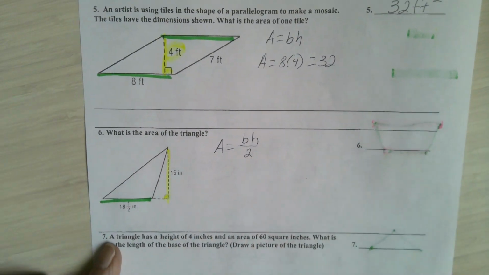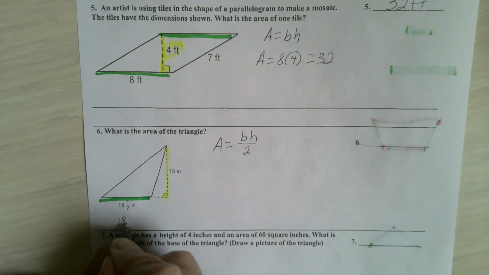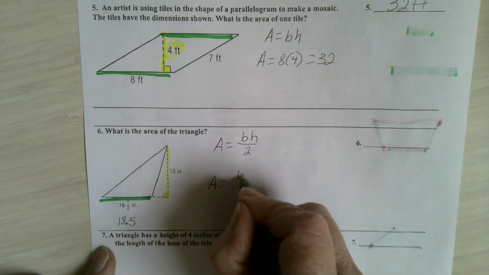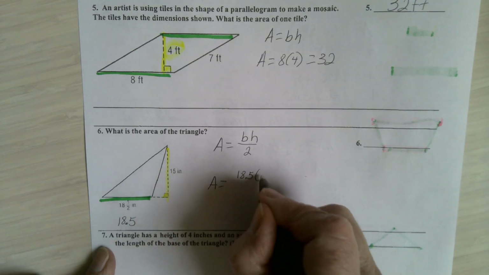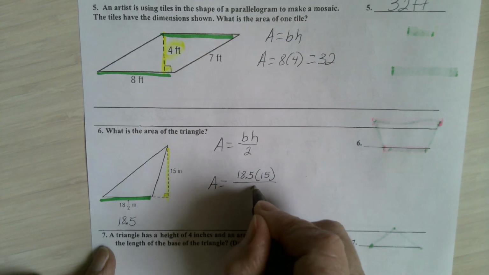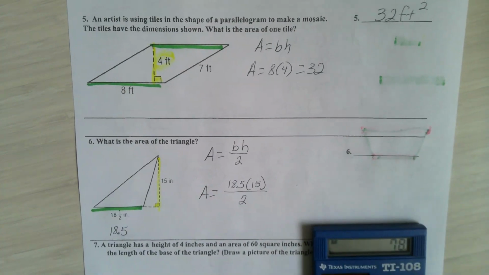Okay? Now, since you use a calculator, what are you going to put in for 18.5 in your calculator? 18.5. 1/2 is the same thing as 0.5. So area equals 18.5 times 15. It's a triangle. It begins with the letter T, and so does 2. Divide it by 2. Then you take your calculator. 18.5 times 15 divided by 2.